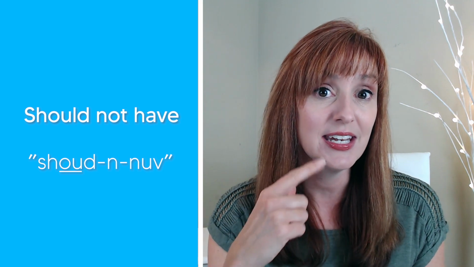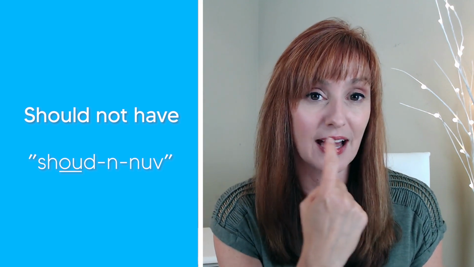All right, let's try this one too. Should not have becomes shouldn't have. We're following the same pattern here. Sounds like a 3-syllable word. Emphasis on that first syllable. Should. Tongue tip comes up behind the top teeth for the D. It stays there as the air moves into the nose for the N. Shouldn't. Then we release the tongue into the word have, the contracted have. Nuv. Shouldn't have.